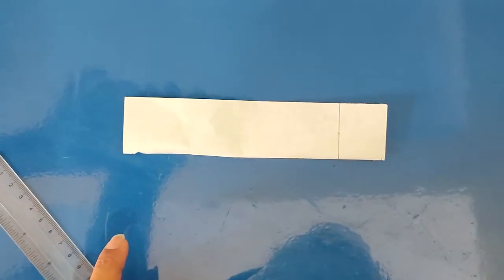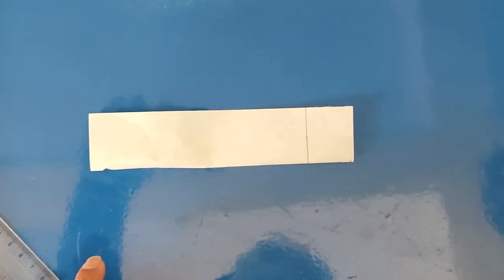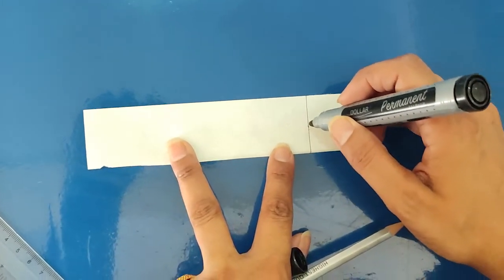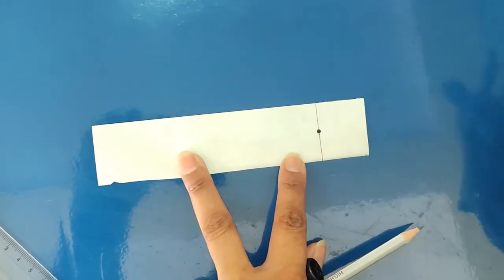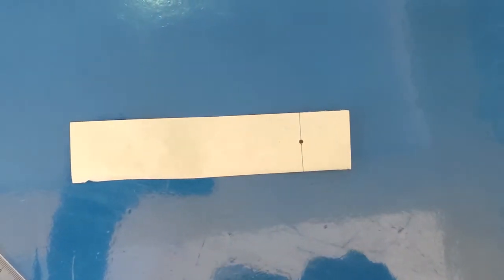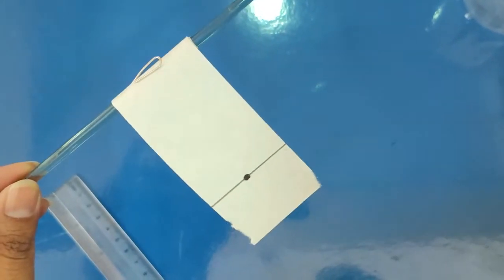In order to check whether it is a mixture or a pure substance, we are going to identify different colors on it. I will mark this point on it. After this, I will take this paper and place it on the chromatography apparatus. After setting this paper like this, we will start our experiment.